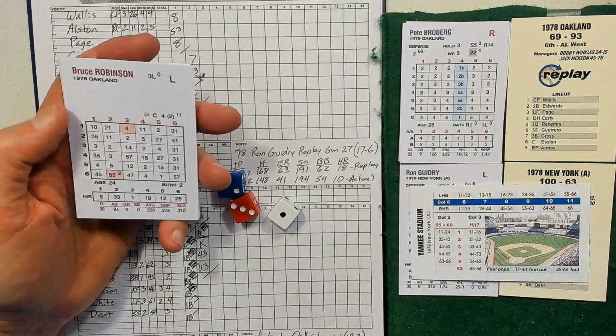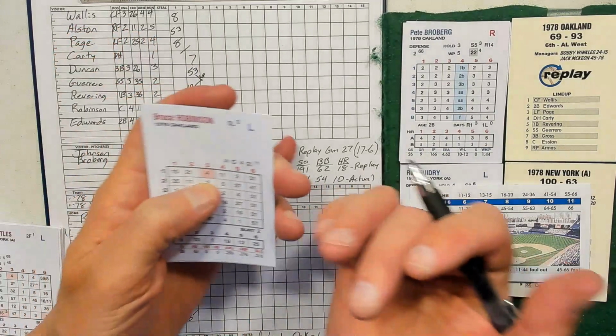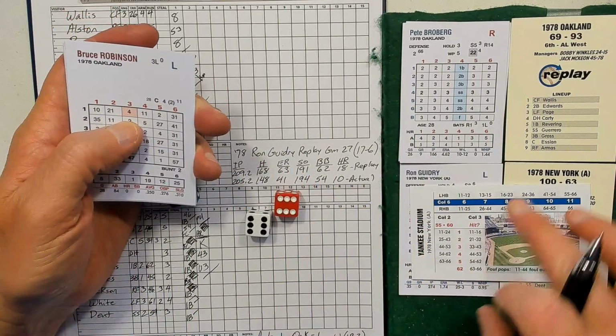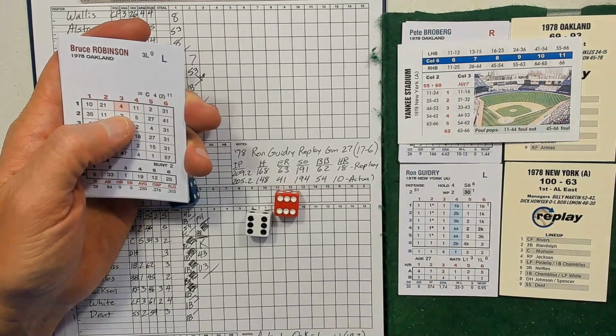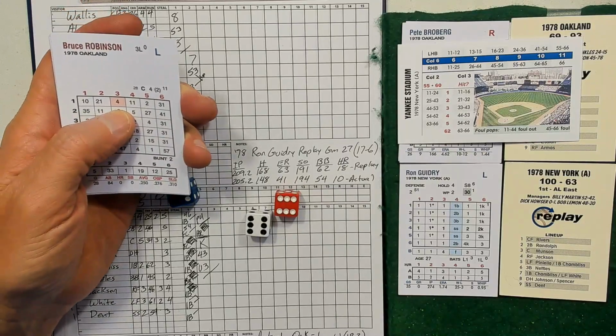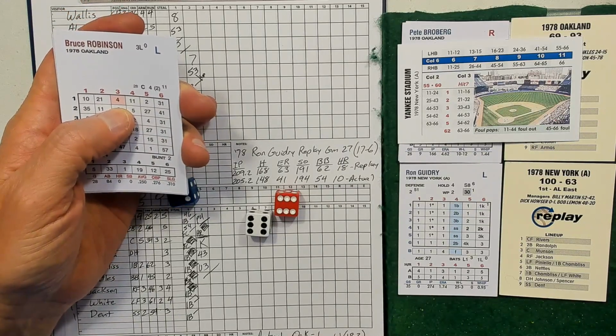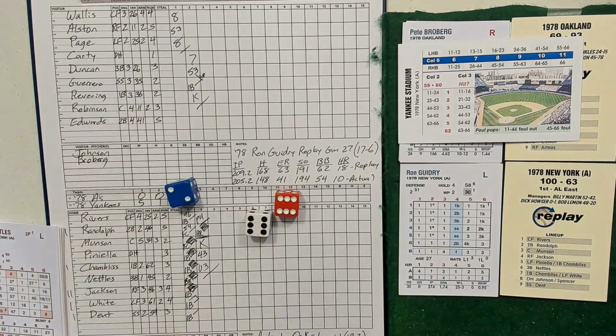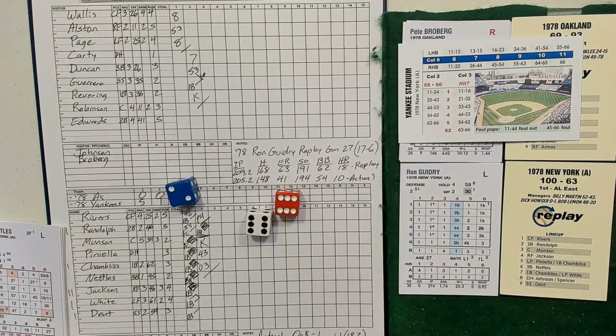Bruce Robinson, 3-1. Here's a 4. 66. Column 3 is a 62. And then a 3-2 is a 1. 63 in column 3. 63 in column 3 is a line single to center.